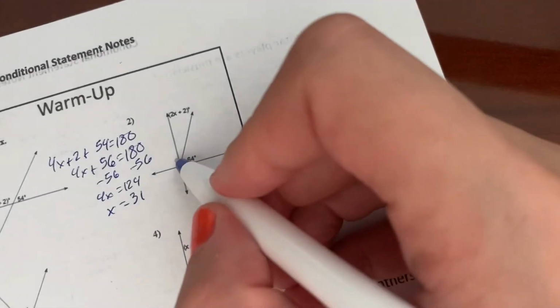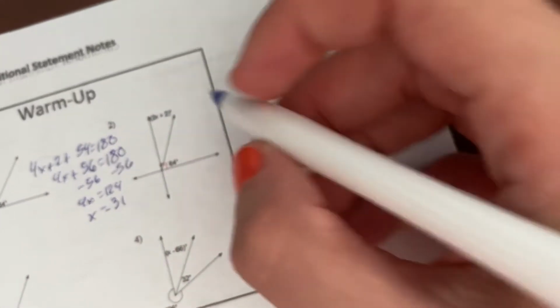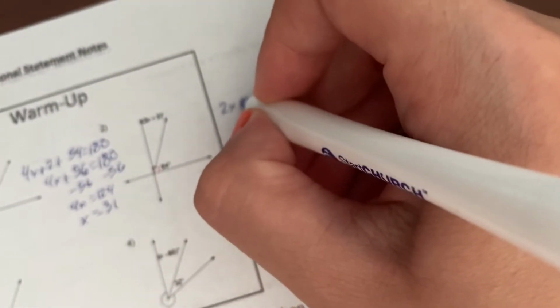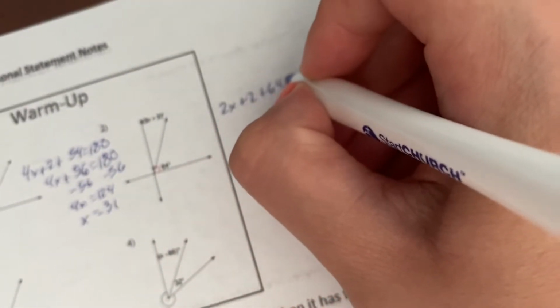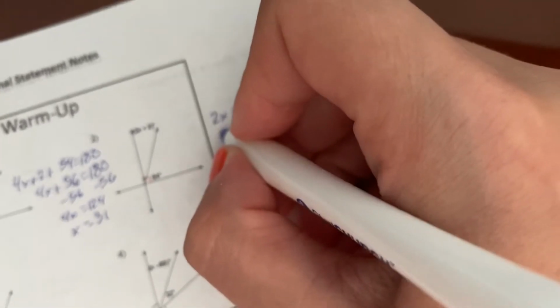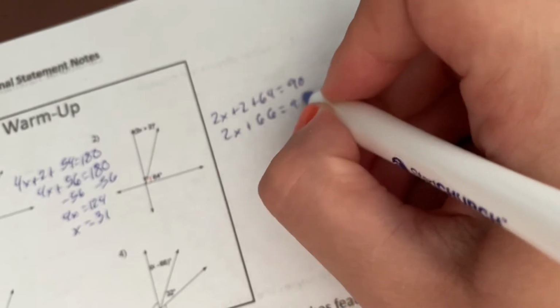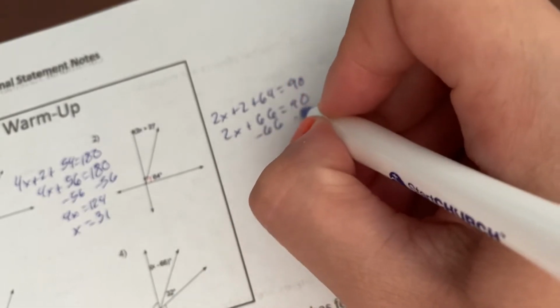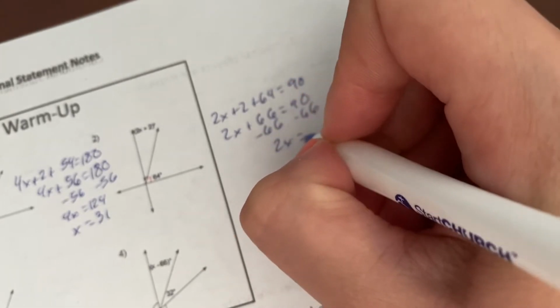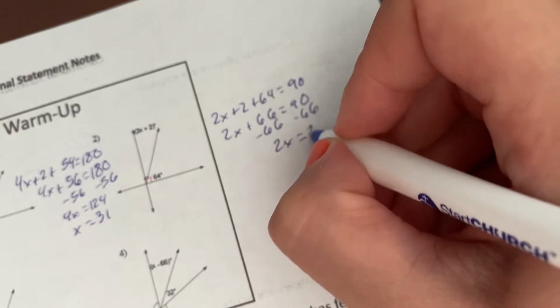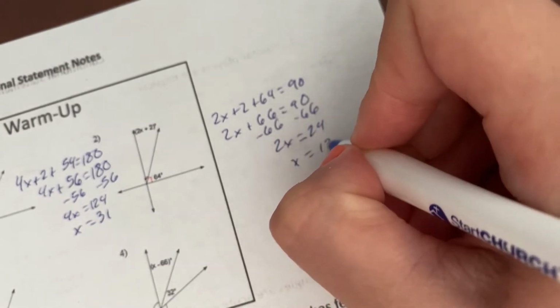All right, this box right here is telling me this is 90 degrees, so I can do 2x plus 2 plus 64 is equal to 90. I'll combine like terms. Subtract 66 on both sides, so 2x is equal to 24. So x is equal to 12.